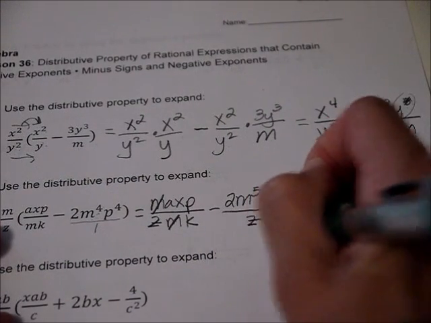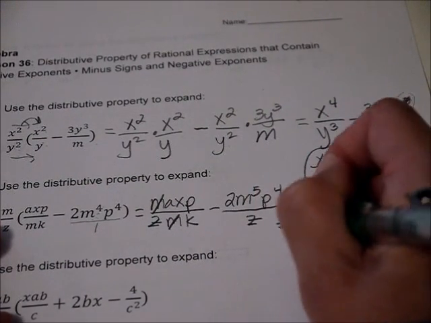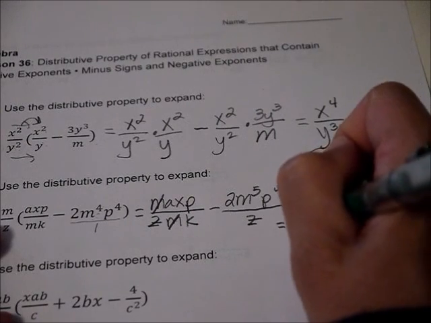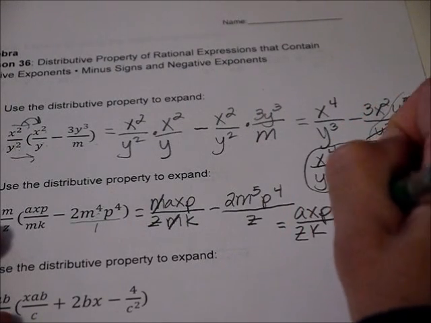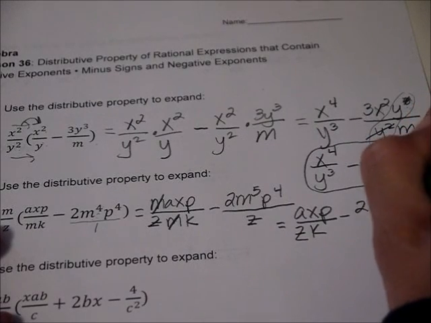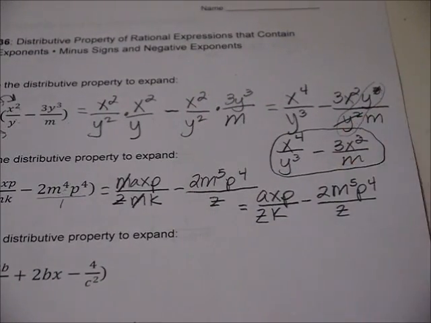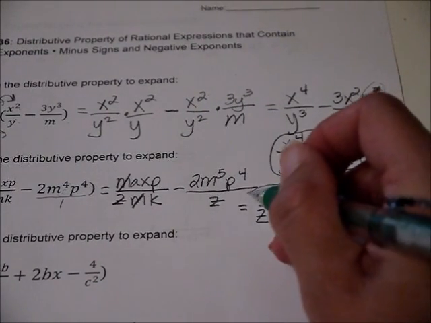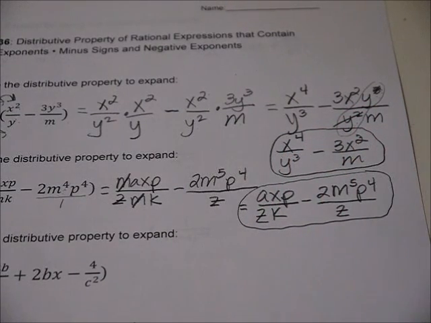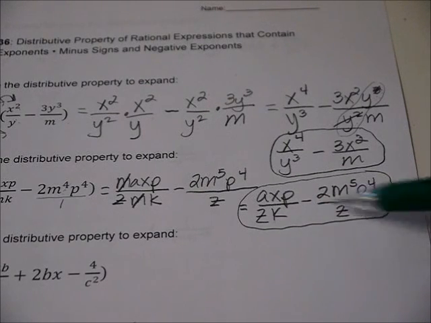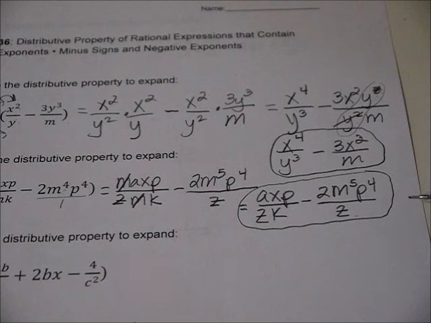So what we're left with, the final answer, is AXP over ZK minus 2m to the 5th p to the 4th over z. Now some of you might wonder why we can't just subtract these when we're done, so we have one final answer. Well, the rules of subtraction are that you have to have the same denominator in order to add and subtract. Do these have the same denominator? They do not, so they cannot be added or subtracted.